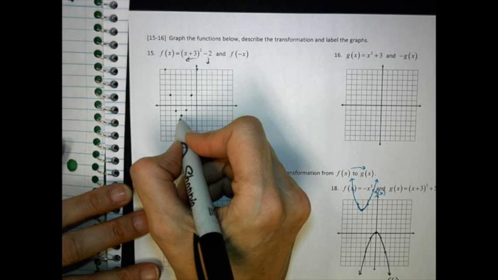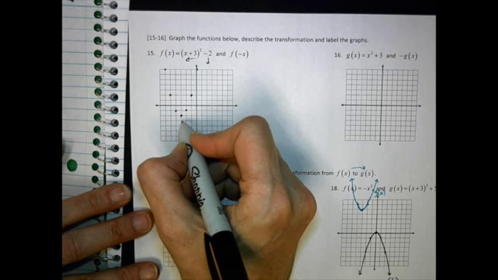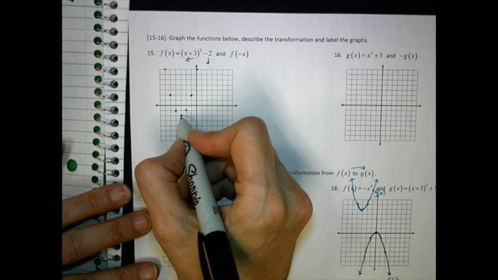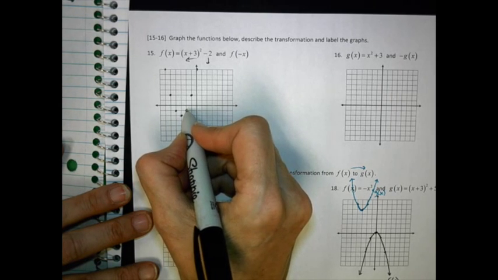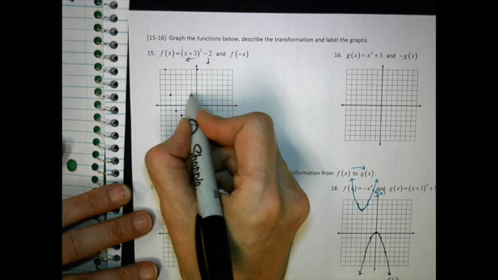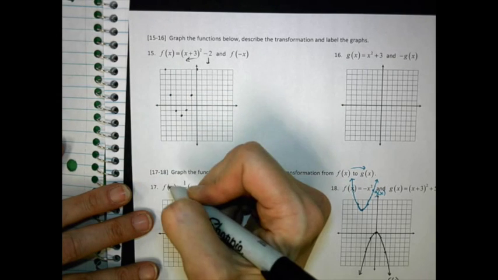Now, students could plot points for this. That's what we've primarily done in the past, and that would be fine. They should be able to use symmetry. If they plotted this point, they could flip it over. If they plotted this point, they could flip it over, a line of symmetry. That would be a great way to do it.